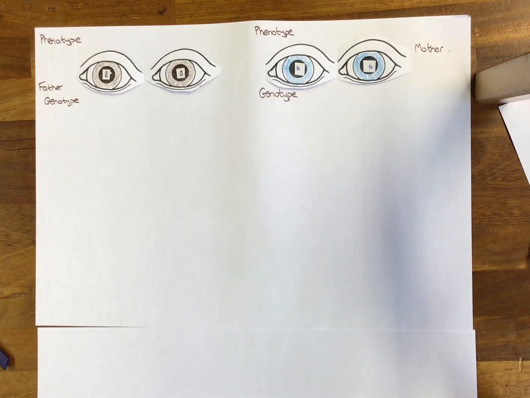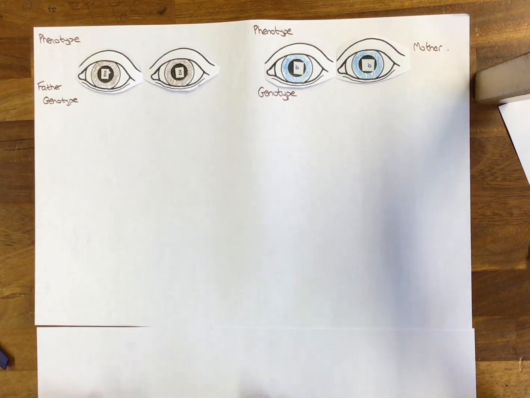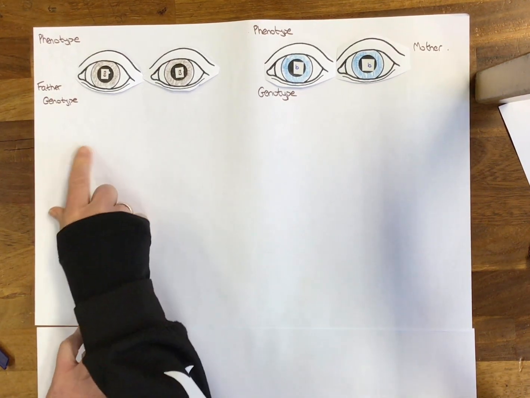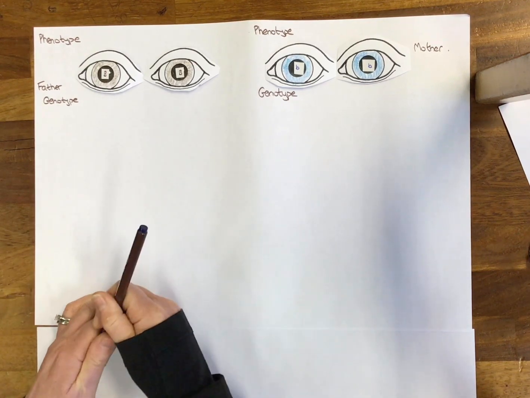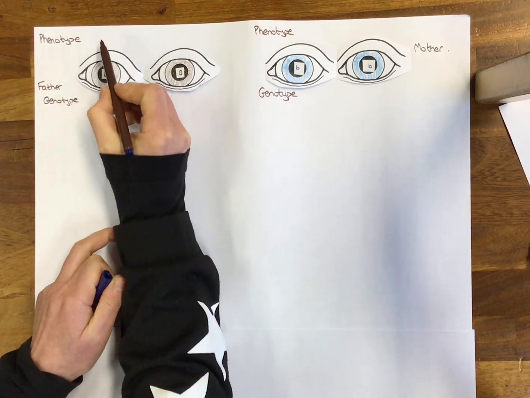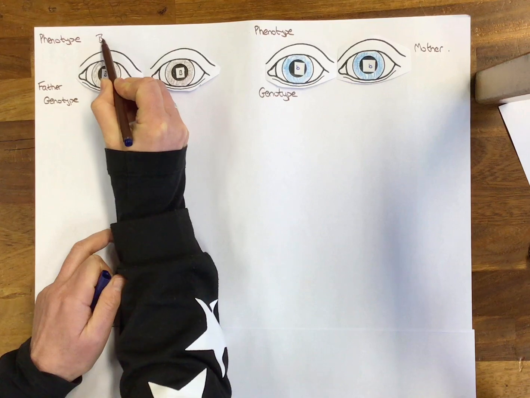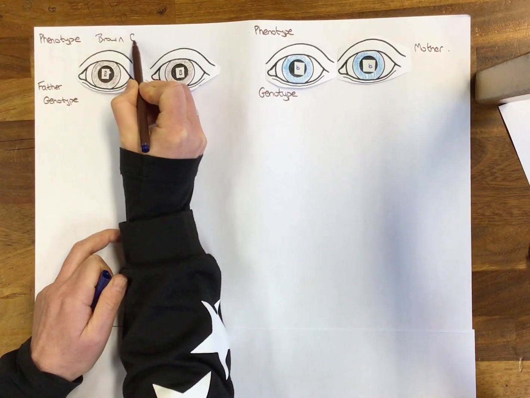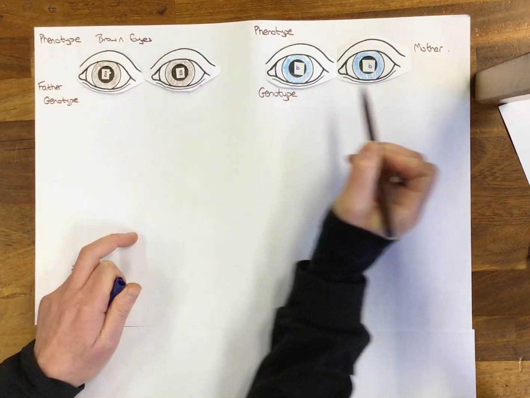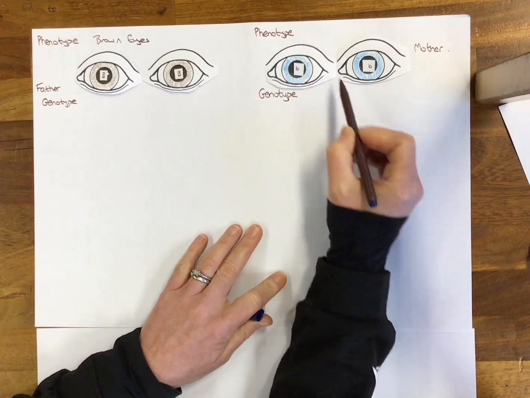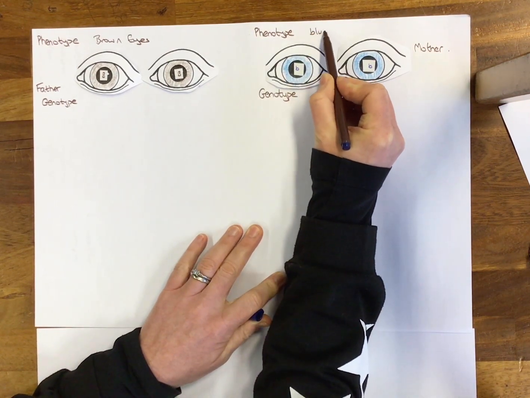Completing a genetic cross. So in our example here, we have a father who has brown eyes. So we would say that his phenotype, his features, is that he has brown eyes. And the mother has blue eyes, so her phenotype is that she's blue-eyed.